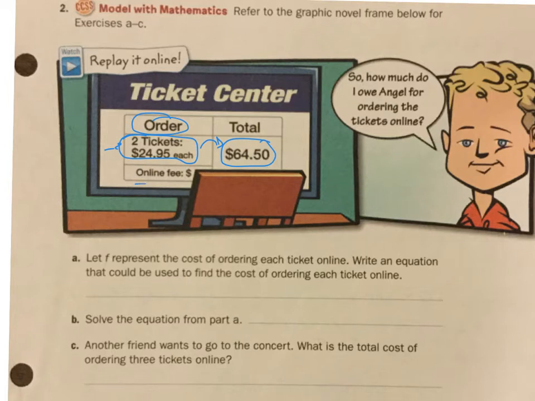So I know there's some sort of online fee. And the chair's in the way, can't move the chair. So I've got to use the information I know to figure out what this online fee is. That's what I'm wondering. Okay. So it says let F represent the cost of ordering each ticket online. So the cost of ordering them online is 2 tickets times $24.95. Okay.